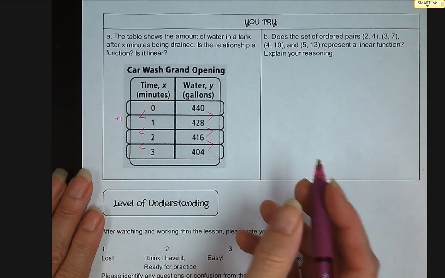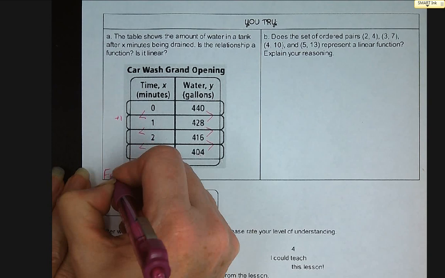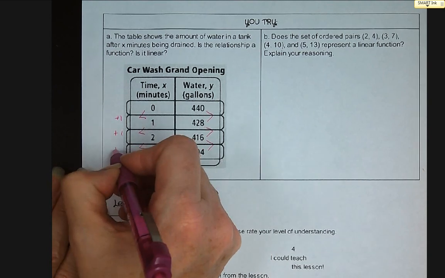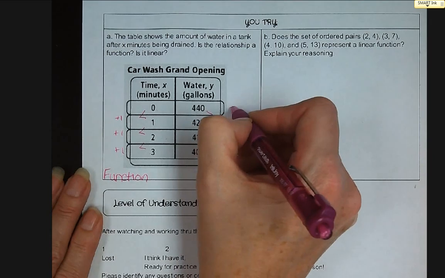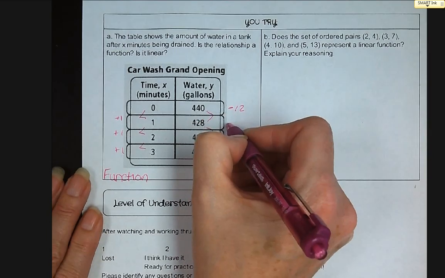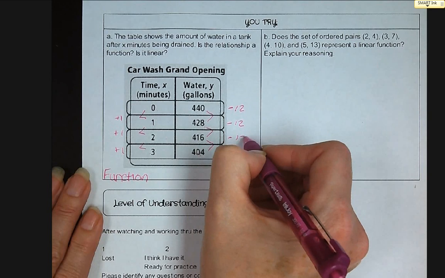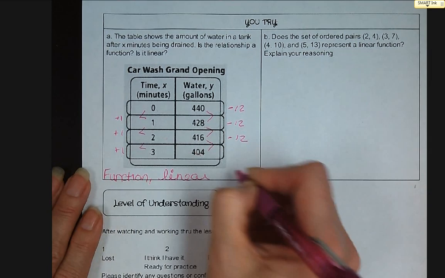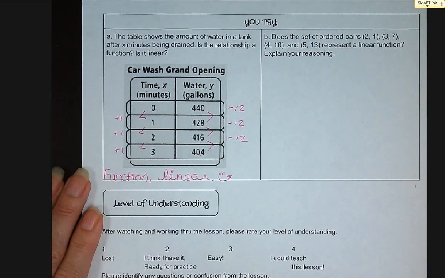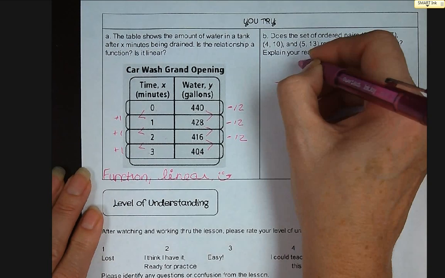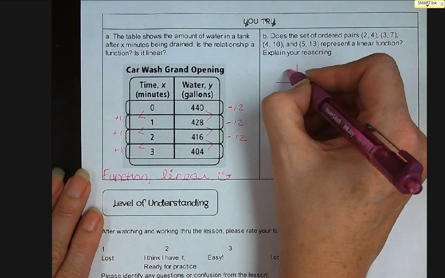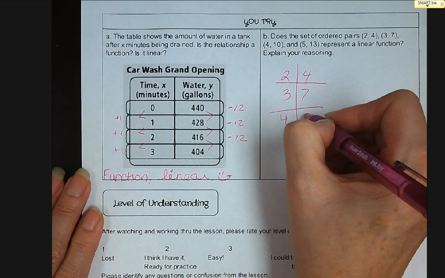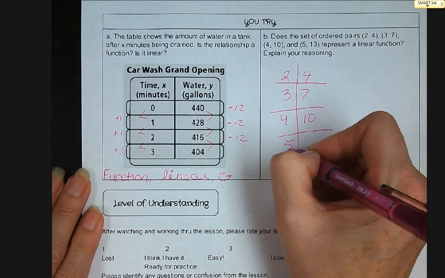So now we need to figure out if it's linear. So we're going to look for that first difference. So 0 to 1 is +1, 1 to 2 +1, 2 to 3 +1. On the y side, we are subtracting 12 from each move, so that is linear. All right, letter B. Let's put those numbers into a table. We've got (2, 4), (3, 7), (4, 10), and (5, 13).